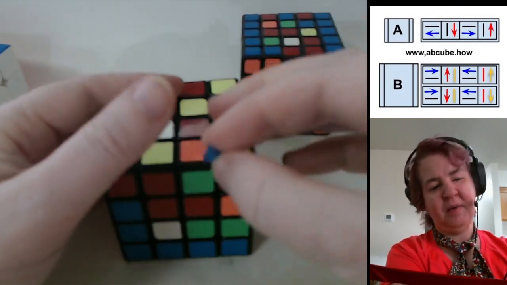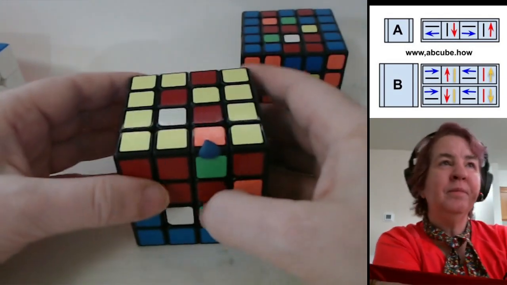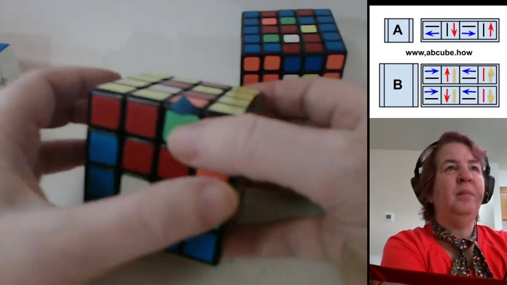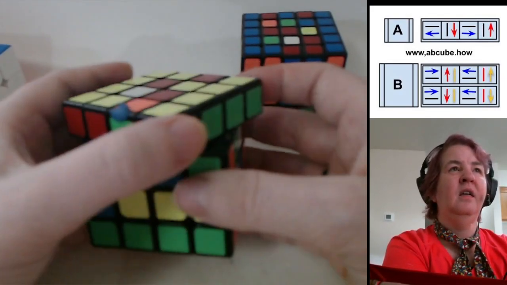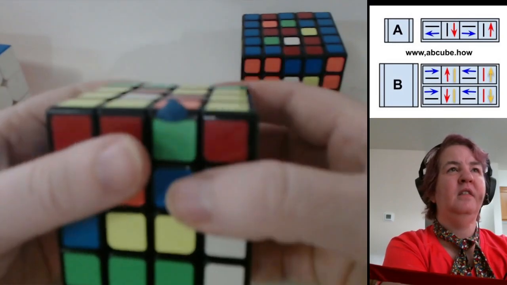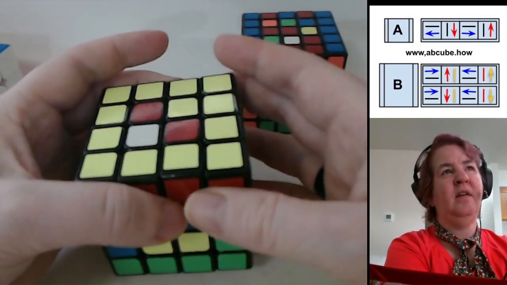This is just a visual marker so you guys can see what my eyes are following. This piece is the one I'm going to place, bring the corners to match the front. It's going in this direction. Slide up, slide up, slide down, slide down.